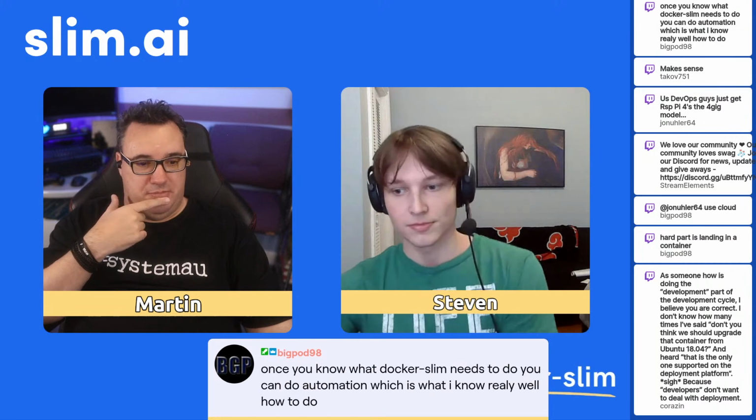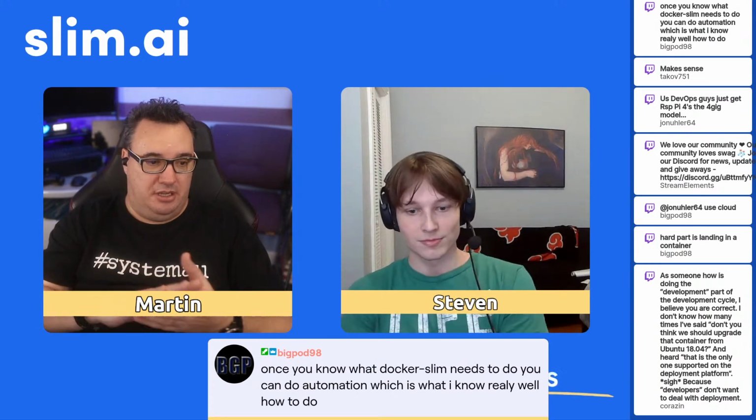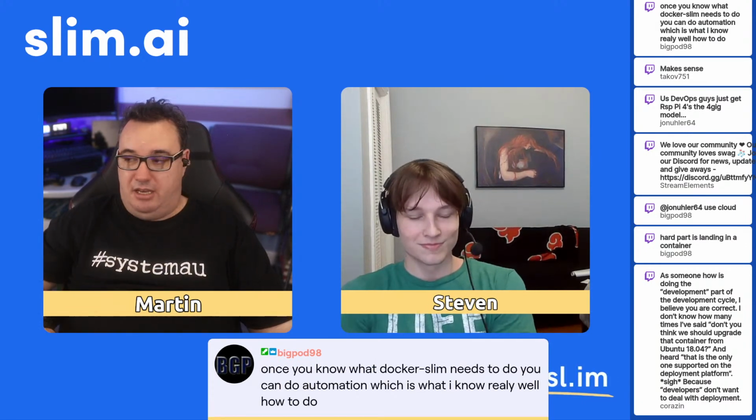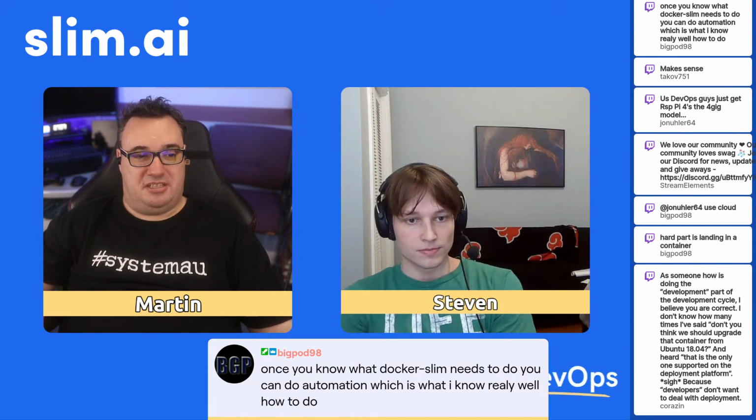So Big Pod says once you know what Docker Slim needs, you can automate it. So yeah, that's sort of the idea, is figure out what the steps are by manually poking at it and then building an automated profile from that.